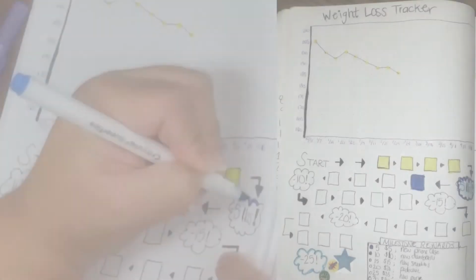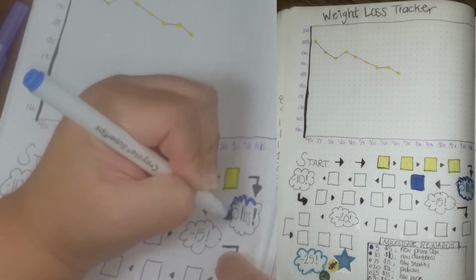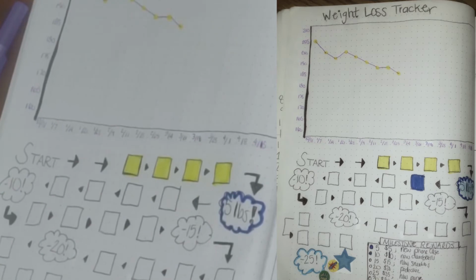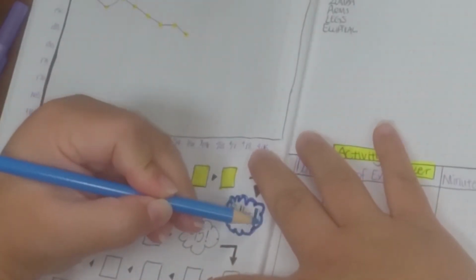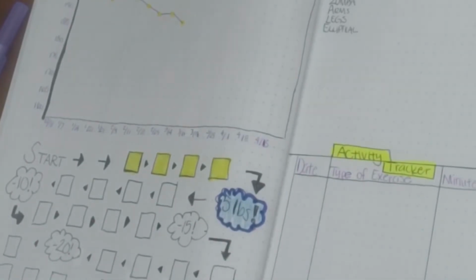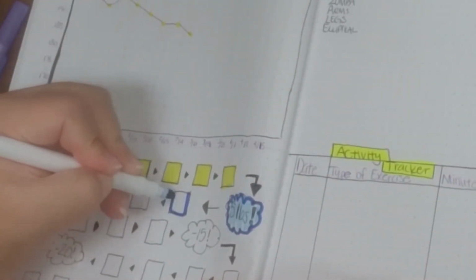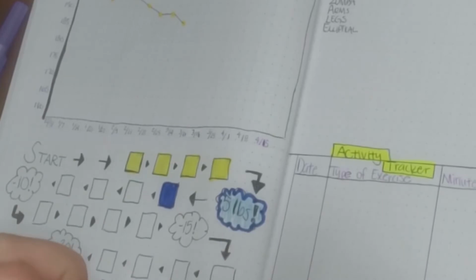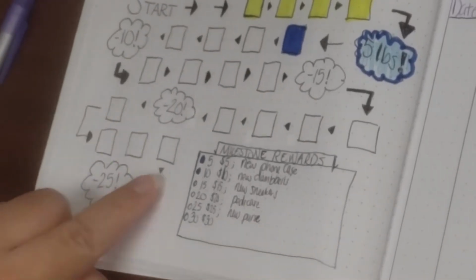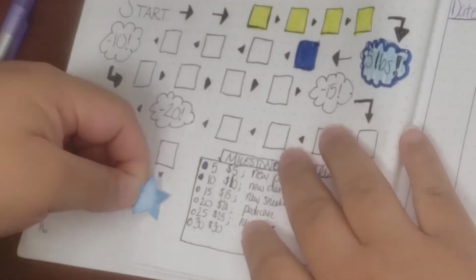A weight loss tracker can aid you in documenting your weight loss journey and to uphold accountability. 2 methods I have showcased are a line graph with your weekly weigh-in and a spread in which you color in boxes until you meet your goal. And if you mess up in your bullet journal, you can always cover it up with a sticker or drawing.